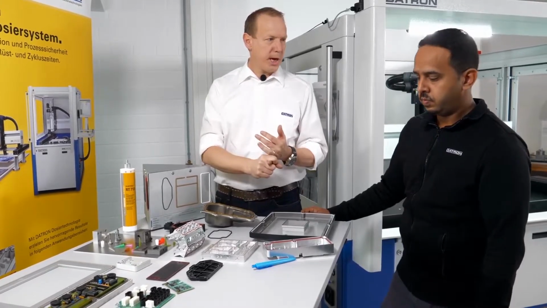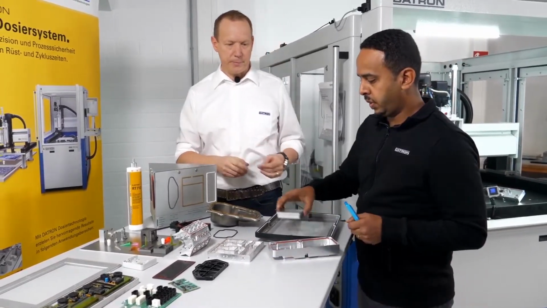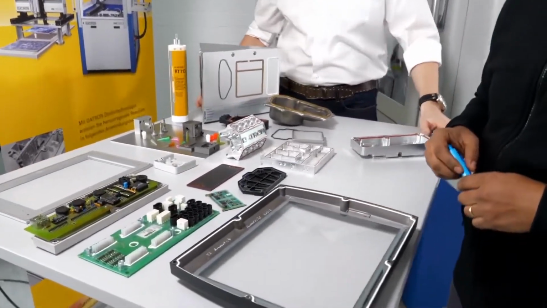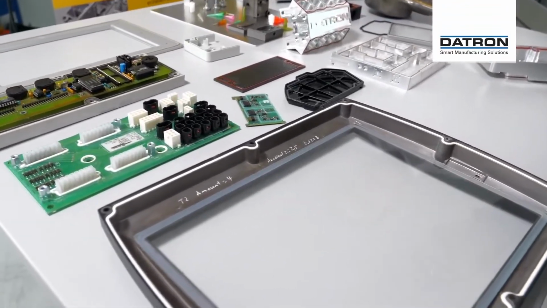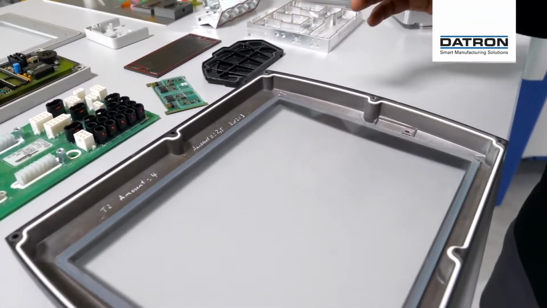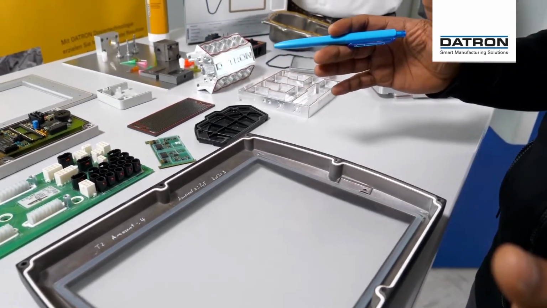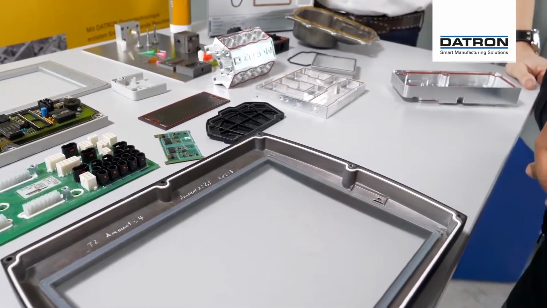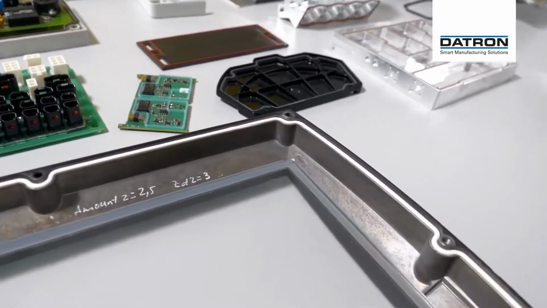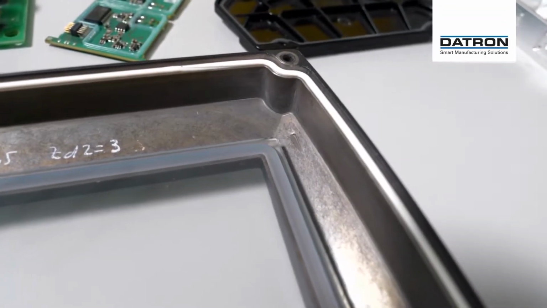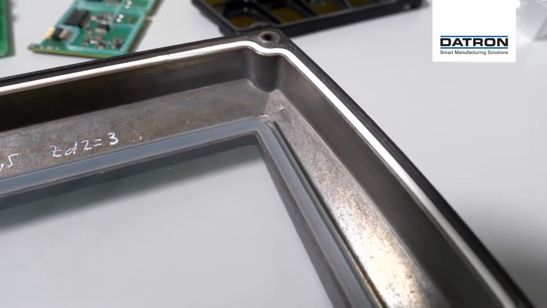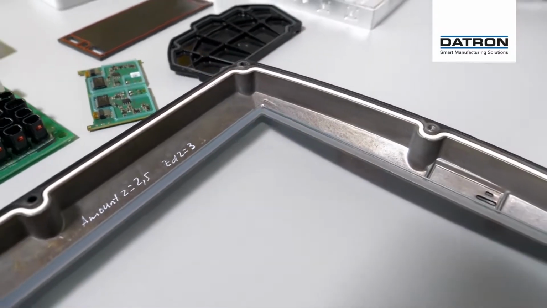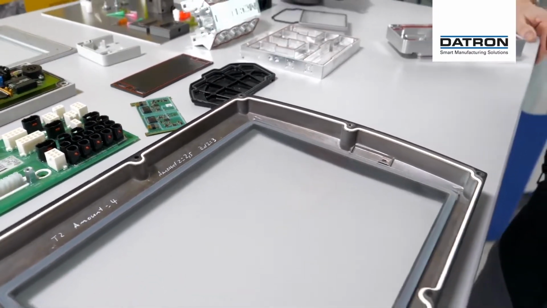I guess we start with the glue application. For this case I will show you a sample part. On this sample part we have a glue process. That means for the glue process we need 2 parts. One is the cover or the frame, and the second one is in this example a glass plate. This can be a screen display or touch screen. We need to place the aluminum frame into the machine, start the program and dispense a material.